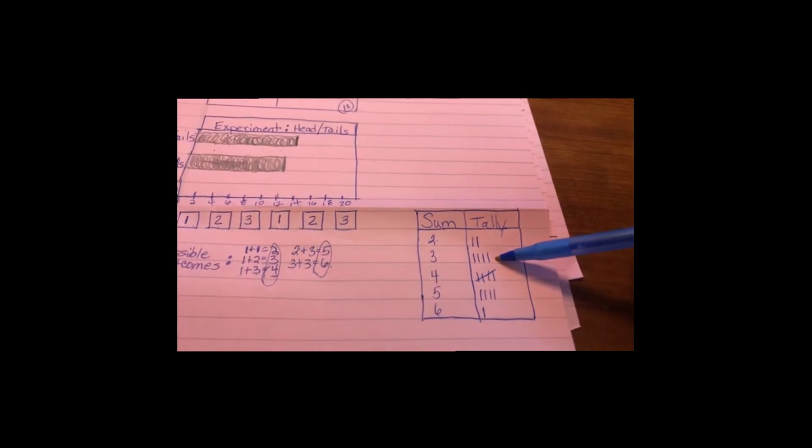So this is what my tally chart looks like. 2 people got a 2. 3 people got a 4.